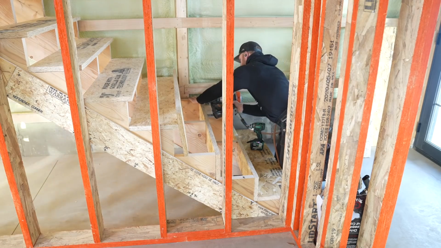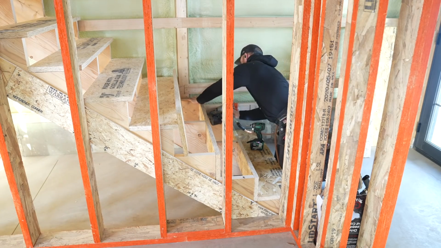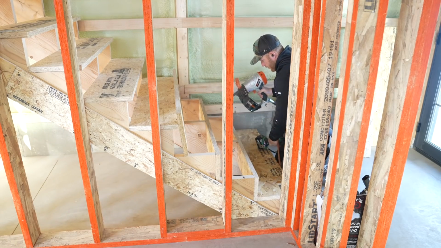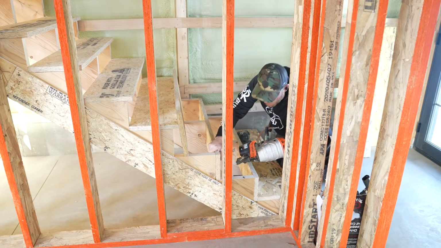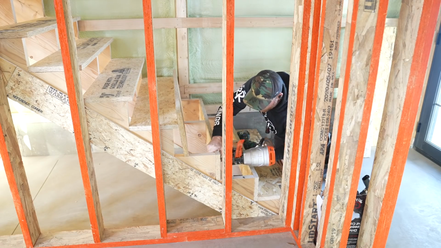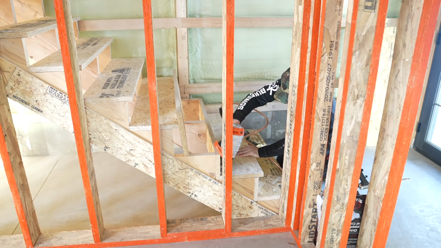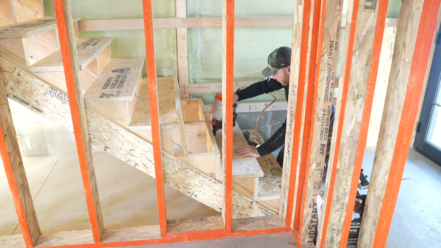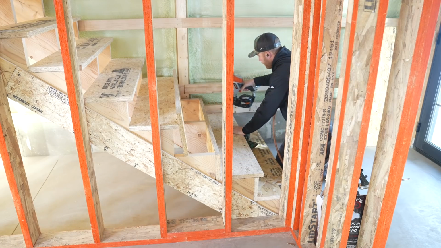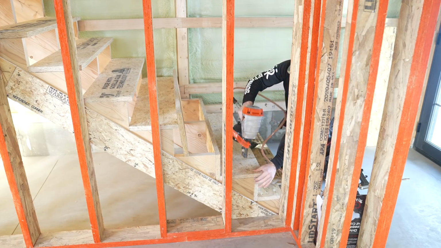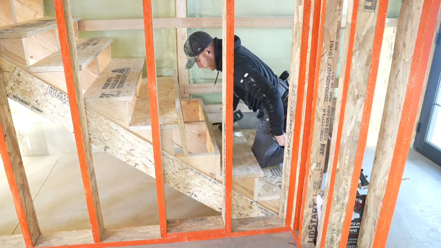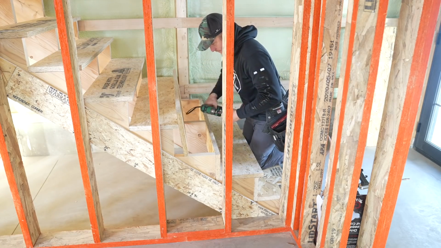Doesn't PL not have that strong a hold? That's what Jordan Smith said, remember? Oh my God, these are going to be so strong.